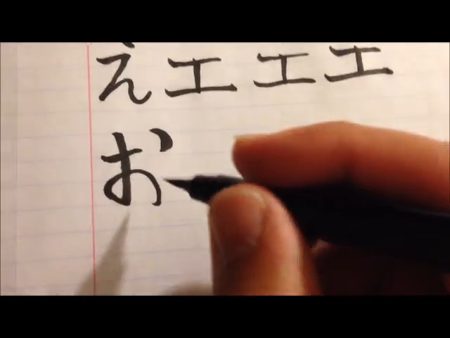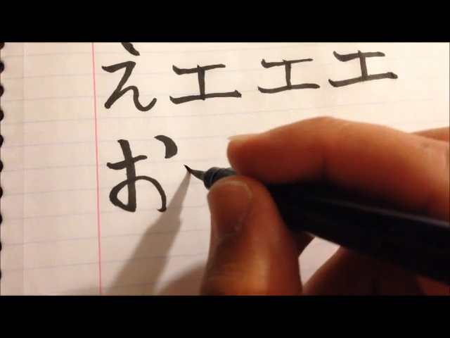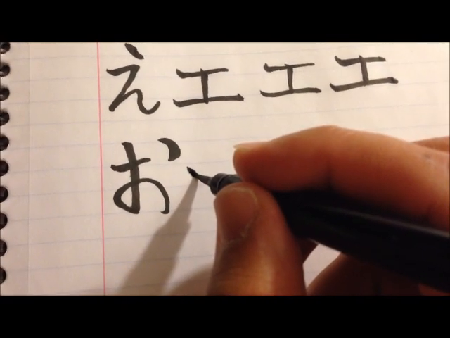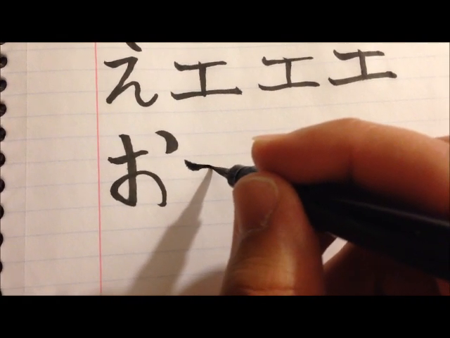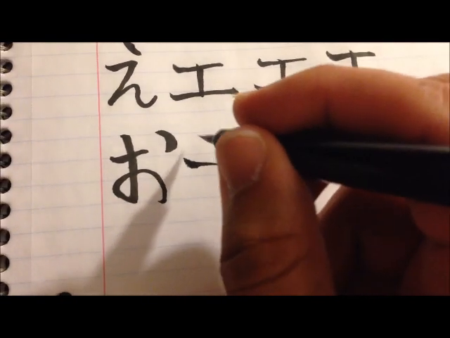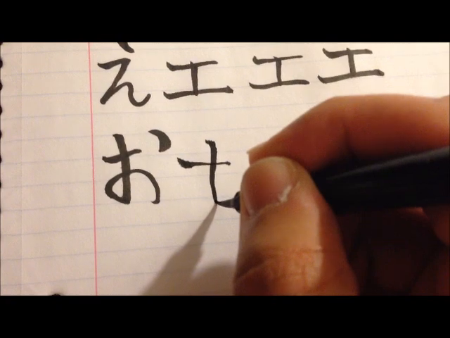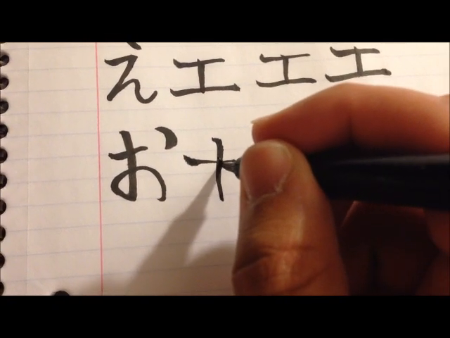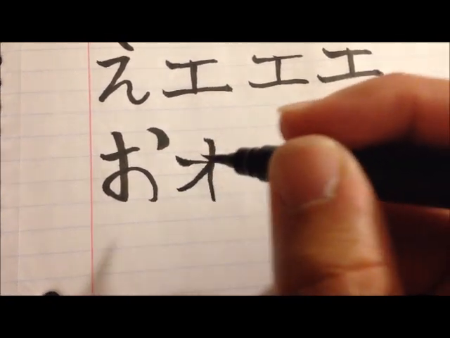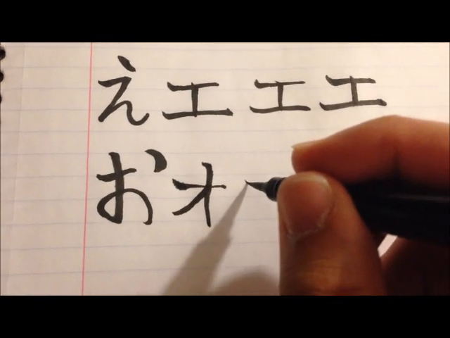Now, O is also simpler than the hiragana counterpart. Horizontal line. Like I said, if you notice, they're all like straight lines, pretty much. O. One more time.